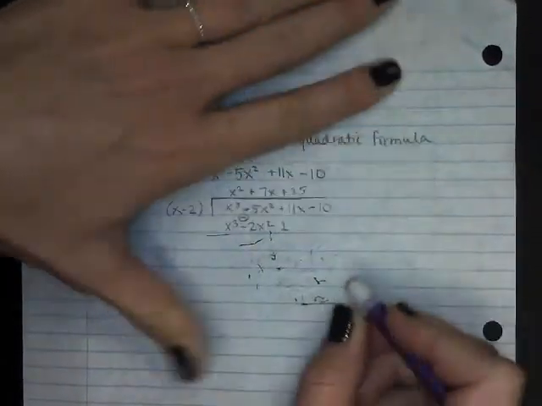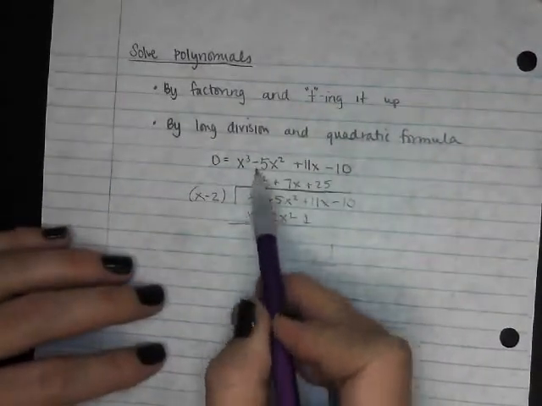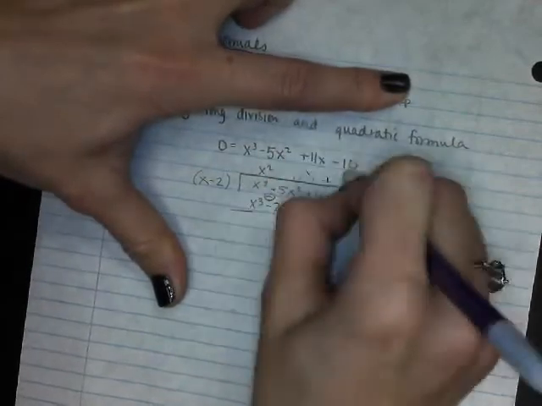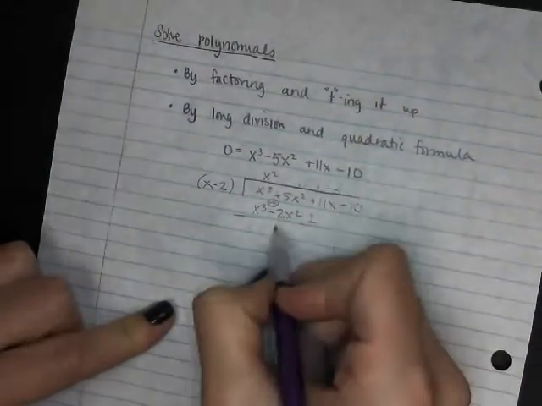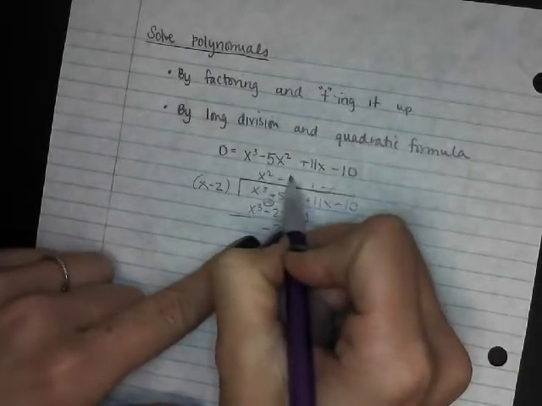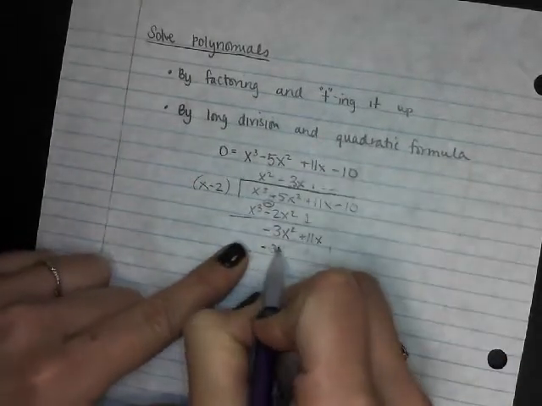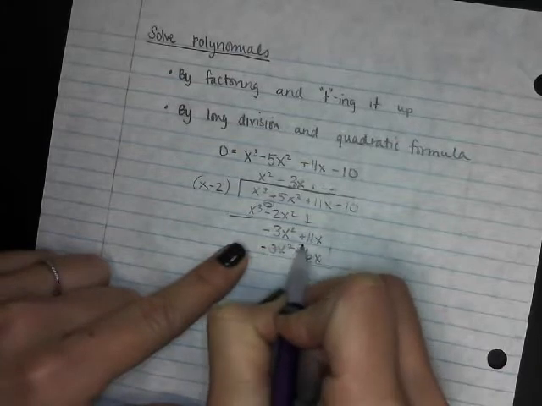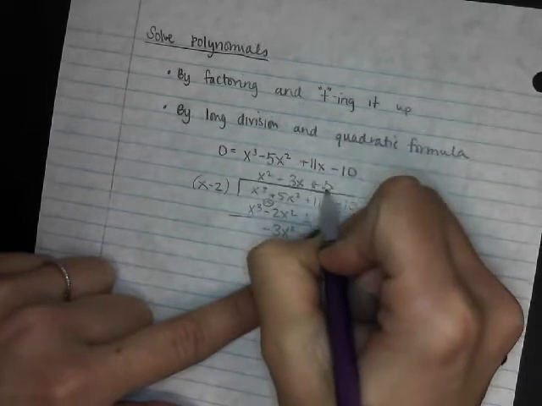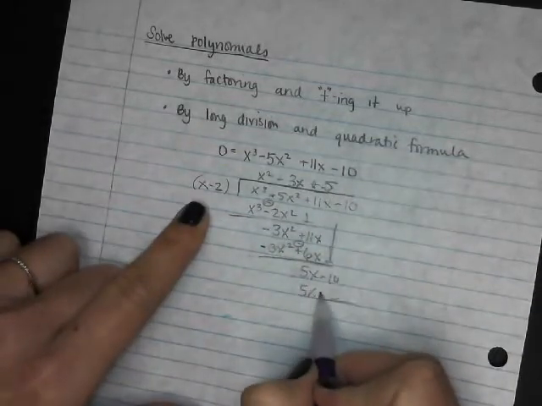I went back and found out that I had that as a plus. It should have been a minus. So negative 5x squared plus 2x squared is negative 3x squared. Changes the whole makeup here. This is negative 3x. Do your subtraction and get 5x minus 10. That's a 5x minus 10. Perfect.